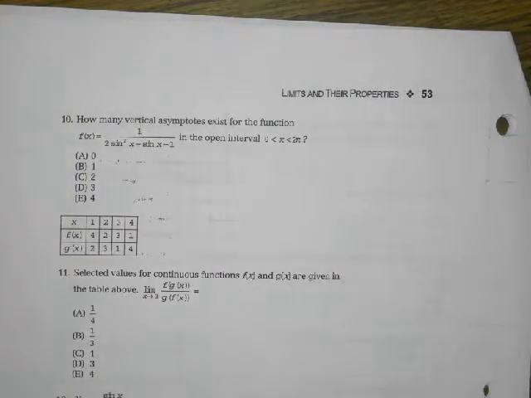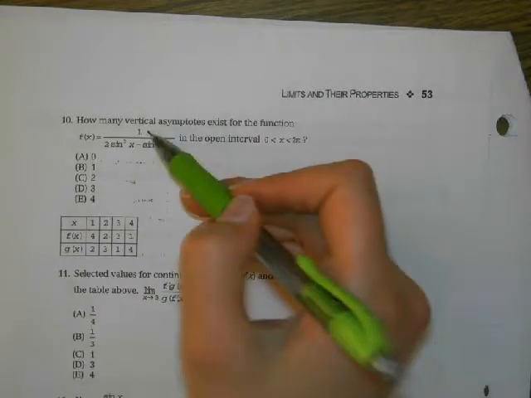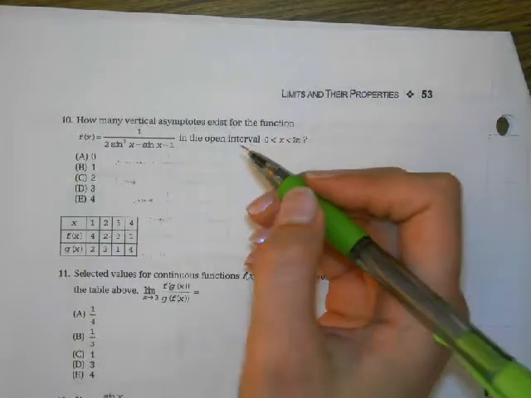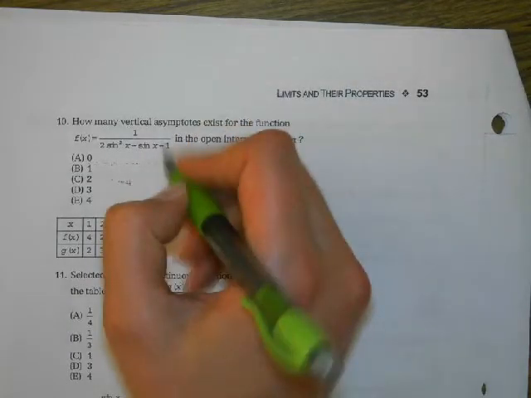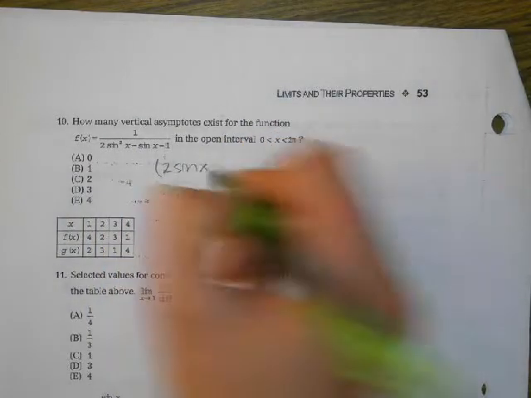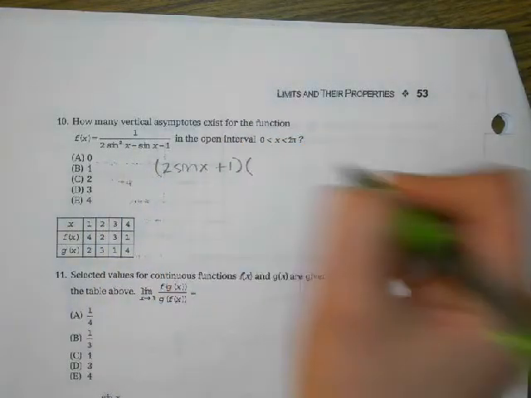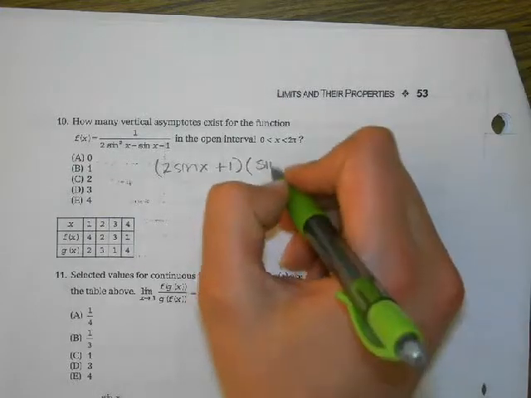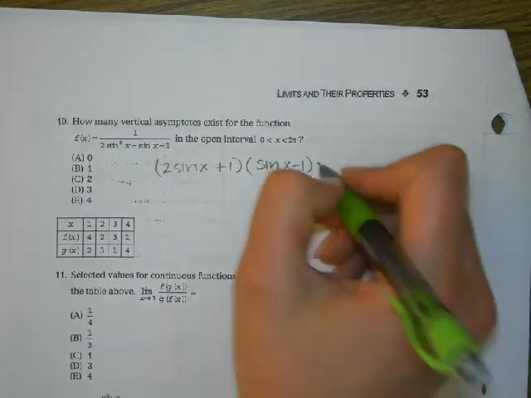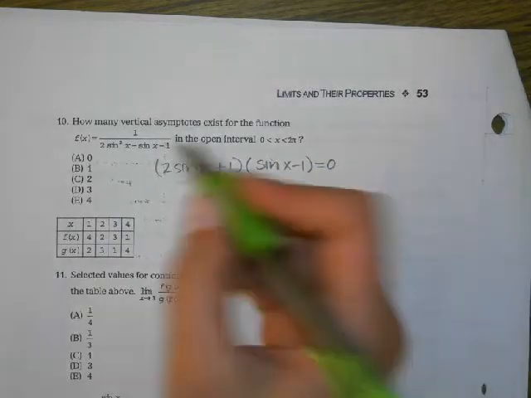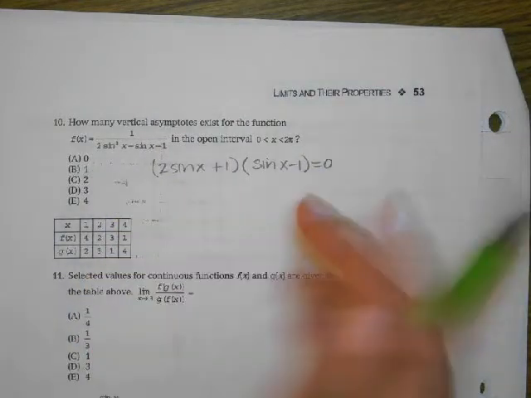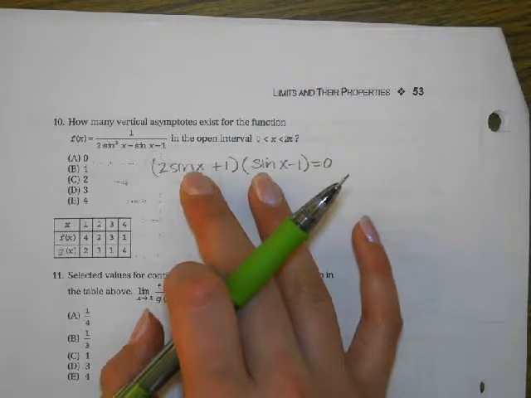How do we find vertical asymptotes? They're factors on the bottom that don't cancel out. We already know there's a 1 on the top, so are any of the factors going to cancel? No. All right. How do we factor that? I substitute. So (2 sin x + 1)(sin x - 1) = 0. Now, when I looked at this, my first thought was that there are 2 vertical asymptotes.